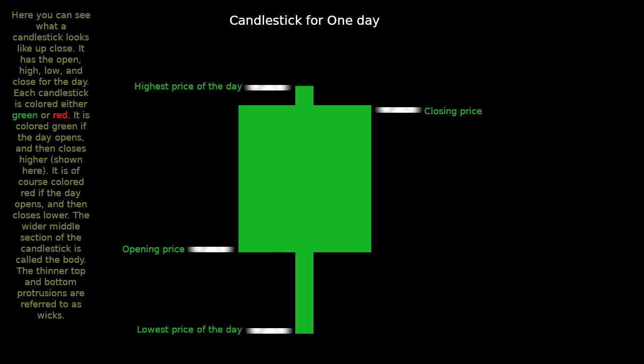It has the price open, high, low, and close for the day. Each candlestick is colored either green or red. It is colored green if the day's price opens and then closes higher, shown here. It is of course colored red if the day's price opens and then closes lower. The wider middle section of the candlestick is called the body. The thinner top and bottom protrusions are referred to as wicks.